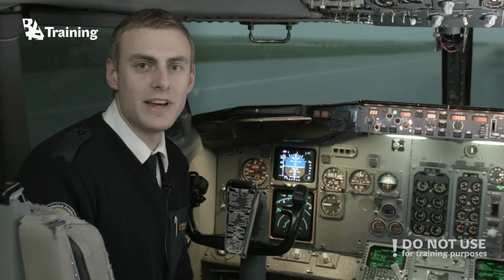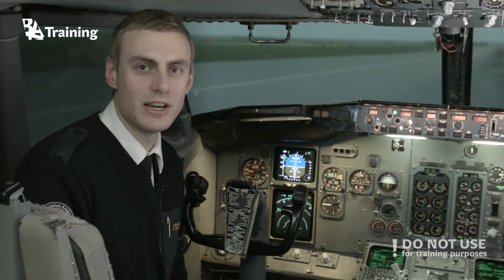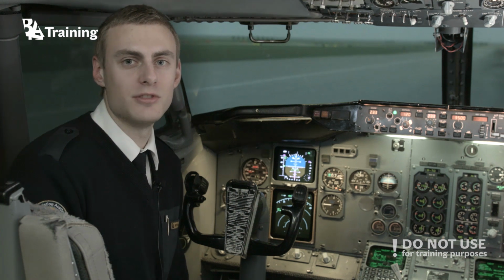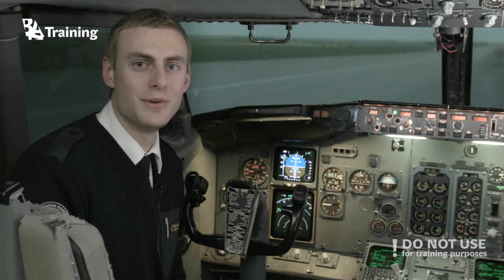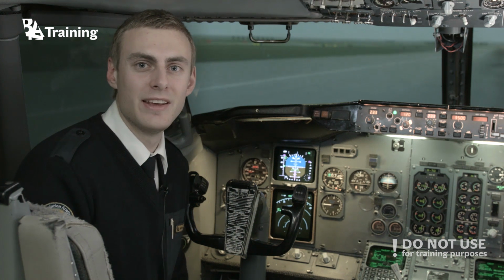It's very different from flying a small Cessna, for example. It's fairly easy to fly an ILS approach, but when you fly a much faster jet, you will have to react a lot faster. So it was quite a challenge.